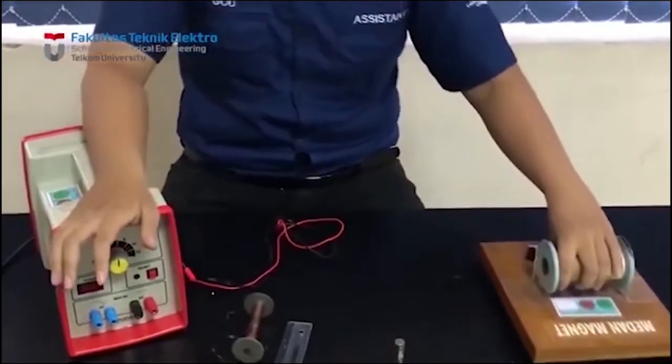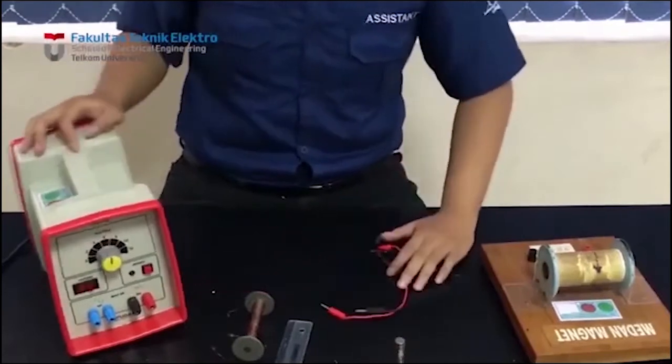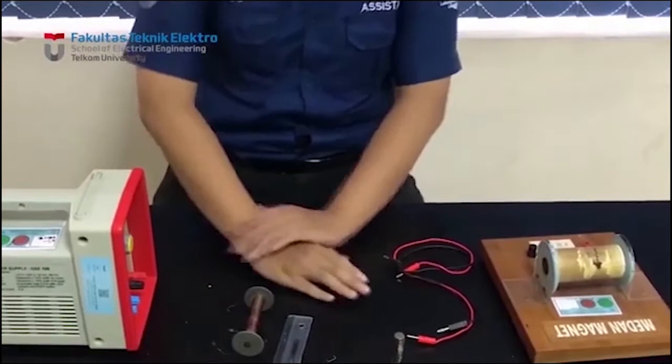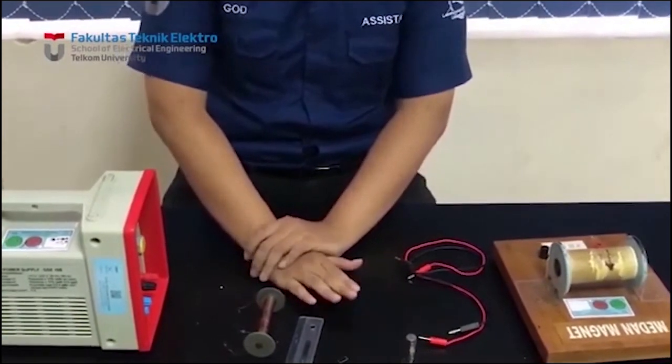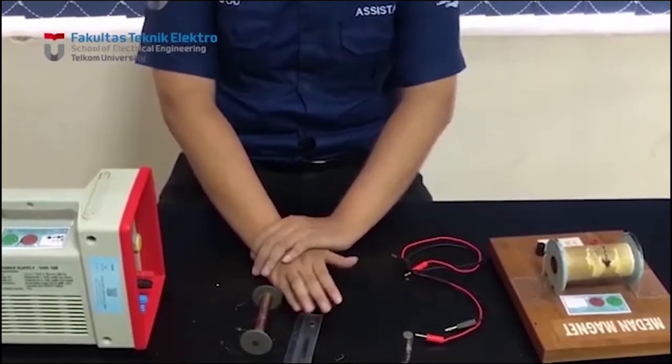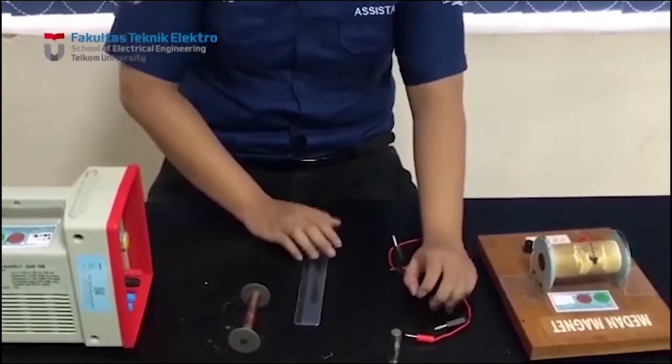Now let us start the first practicum. In this practicum, the goal is to convert the electricity into a magnetic field. In this practicum, we will try to find the magnetic field strength that is needed to pull a clip.